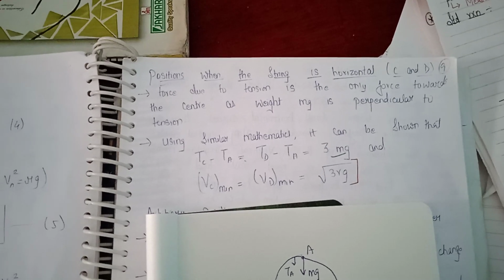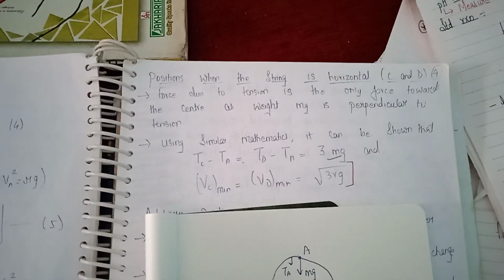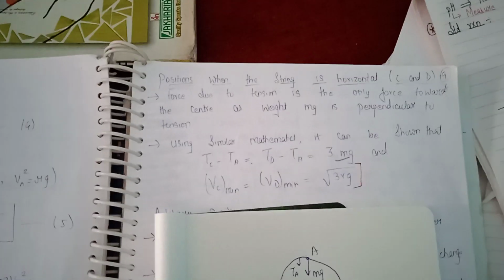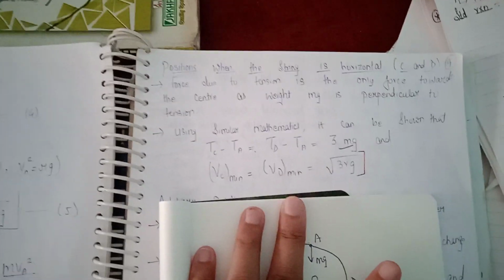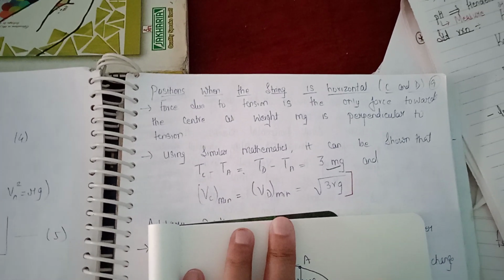Now for the position at horizontal, that is C and D, it is the same. You are going to use similar mathematics, but you don't need to show the whole calculation, so you can write the similar result, and that's the end of the derivation.